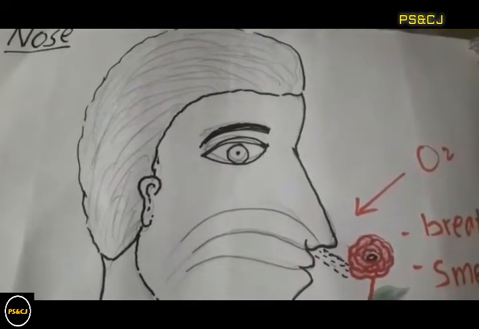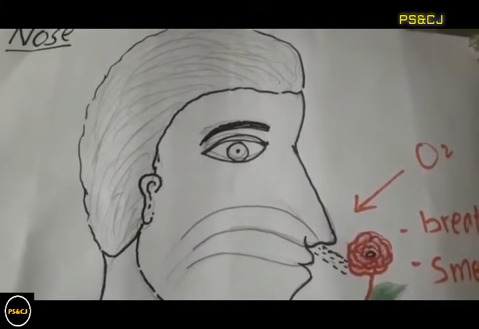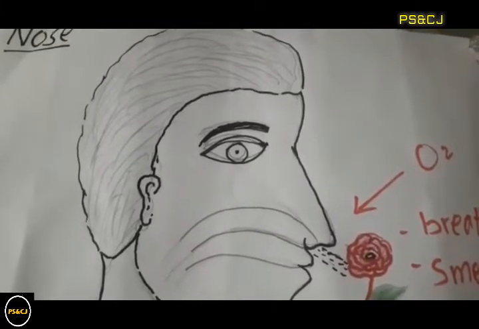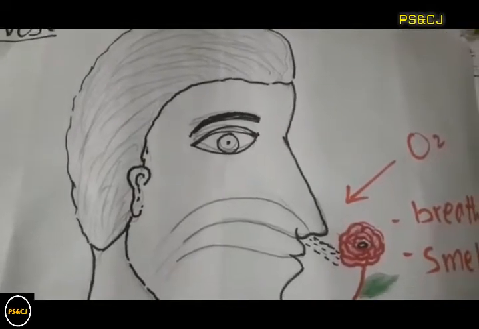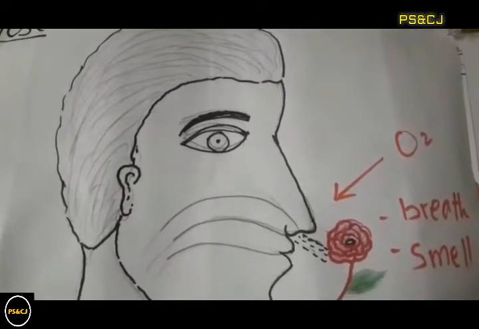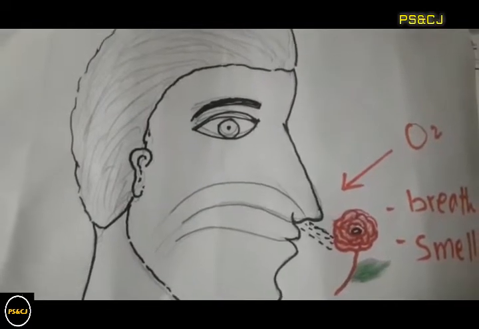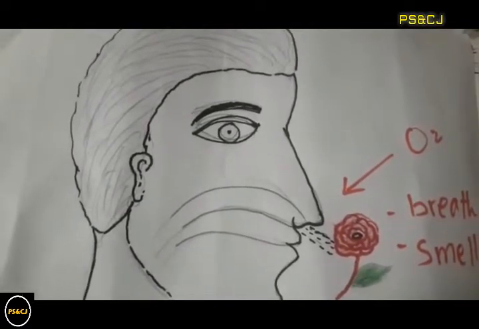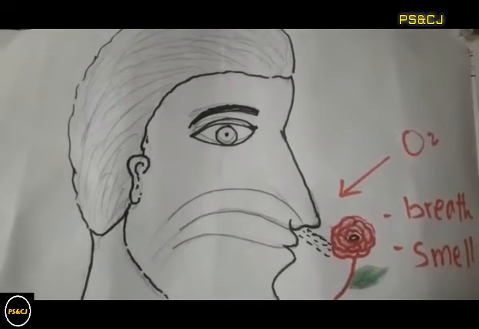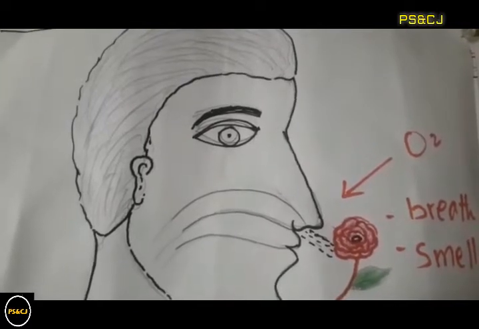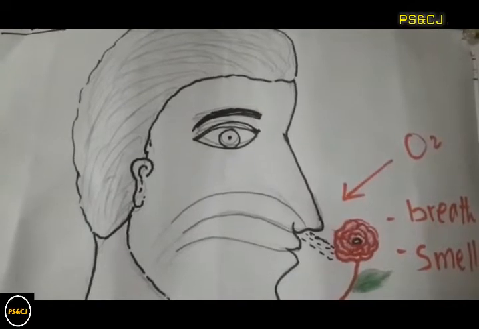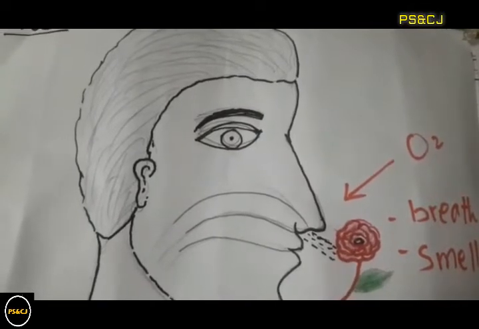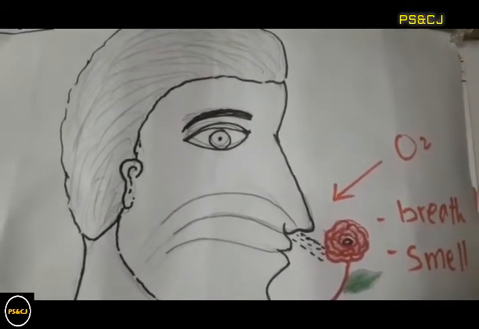So the molecules of different substances mixed with air reach our nose. For example, perfumes, etc., in the form of molecules, reach our nose. Inside the nose, there are nerve endings which detect the smell of the particular molecules. This message is sent to the brain and it tells us about what we are smelling.